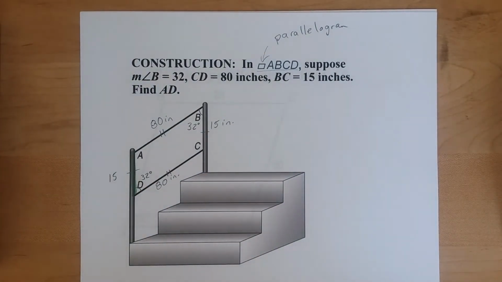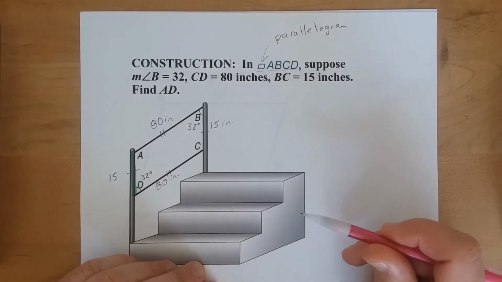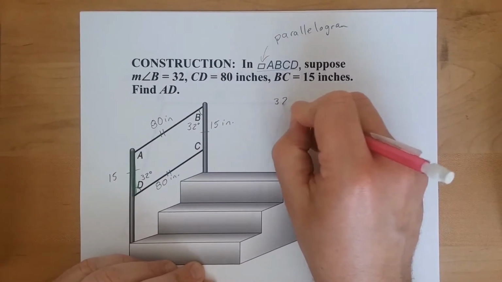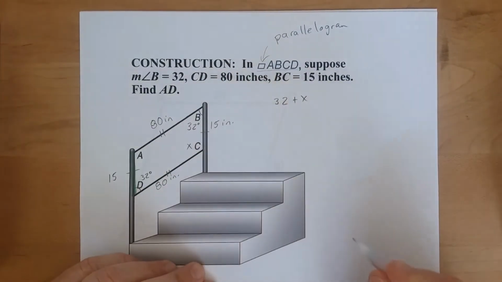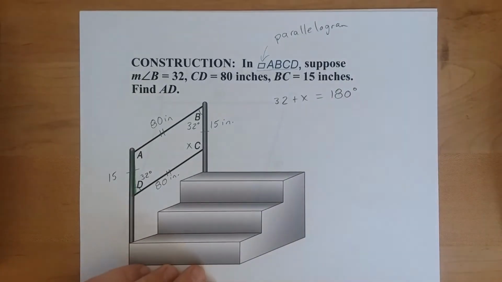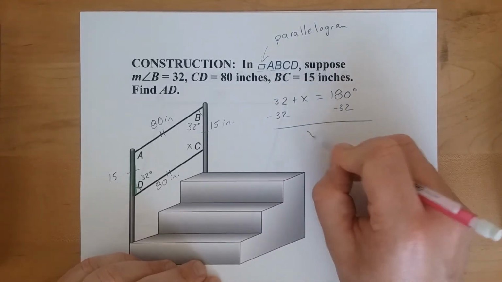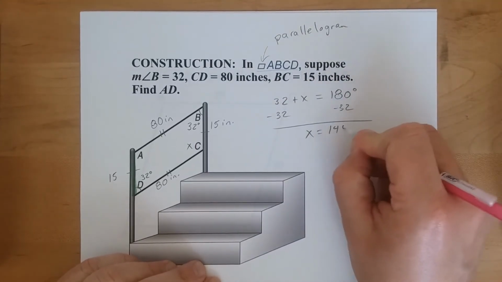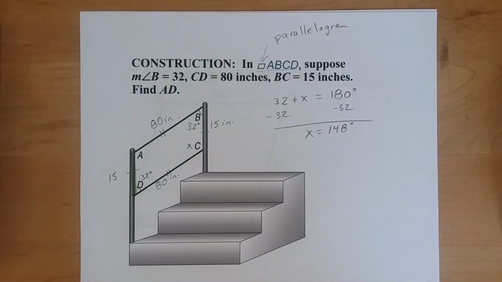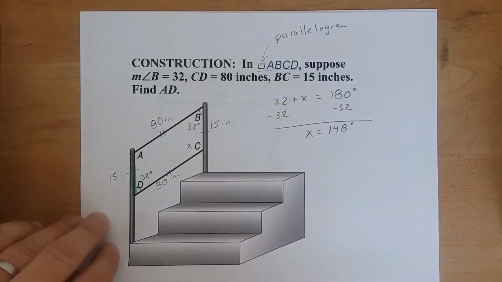Now, could we find angle C? You may recall that angles B and C are consecutive interior angles. So 32 plus x, let's call this x, must equal 180 degrees. And we can solve for x by subtracting 32 from both sides. We get x equals 148 degrees. So if you know something's a parallelogram, there's a ton of other information you know that you can fill in to help you solve whatever puzzle you're looking at. Let's take a look at another one.